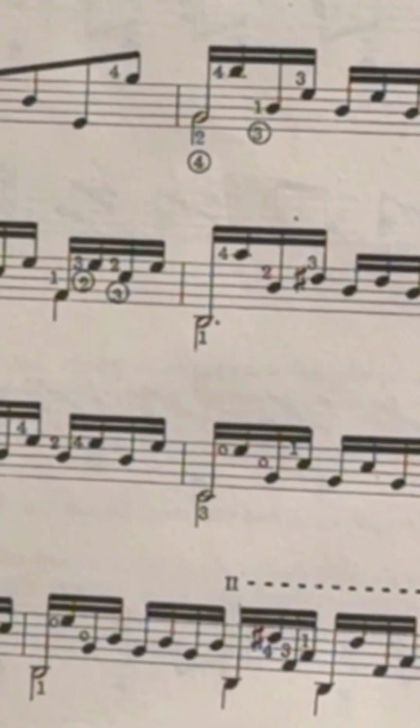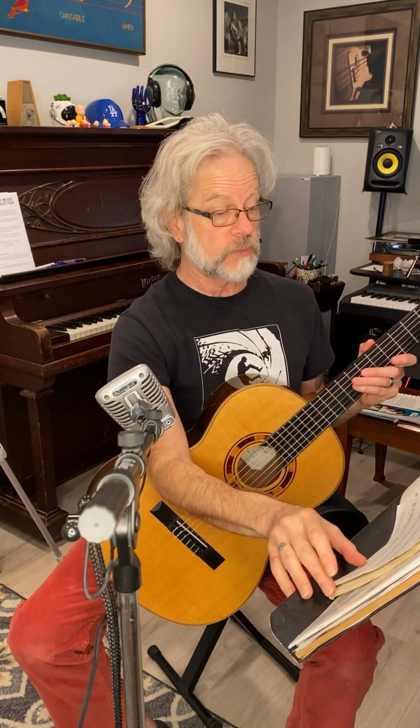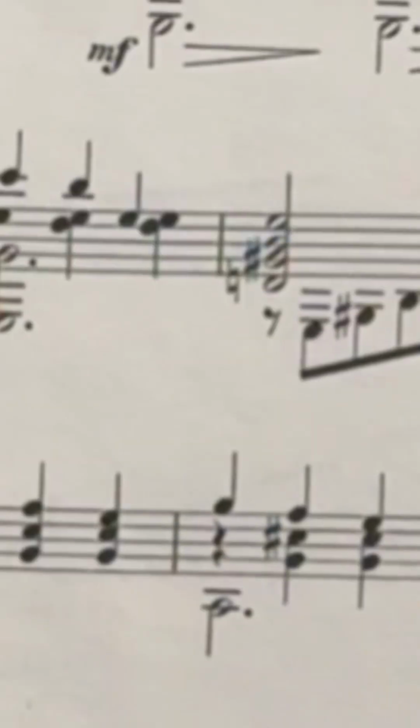So by playing it on the strings as indicated, now we can let all the notes continue to ring all the way throughout. But sometimes you're not given that. Sometimes, as in this Villa-Lobos suite, there are no indications at all for what frets you're supposed to play. So then you have to do a little detective work.